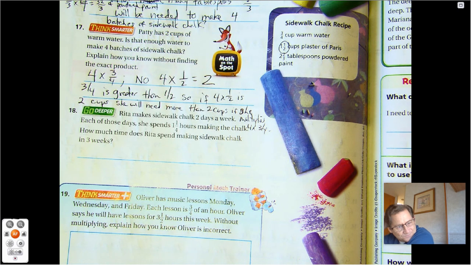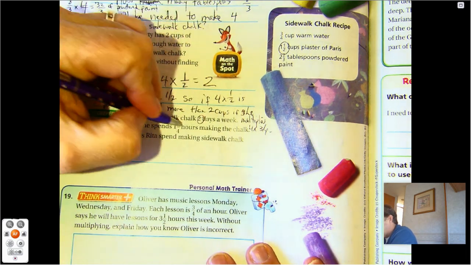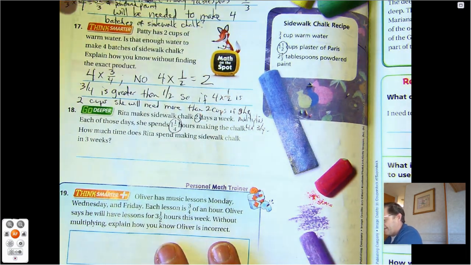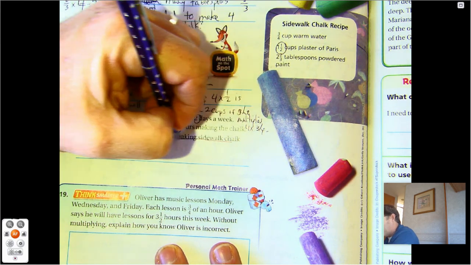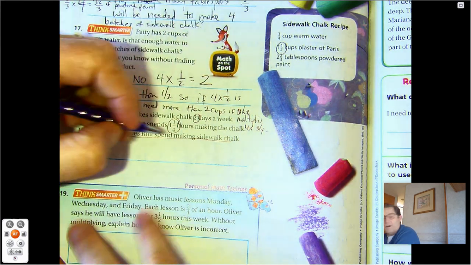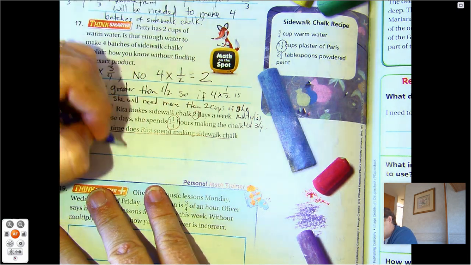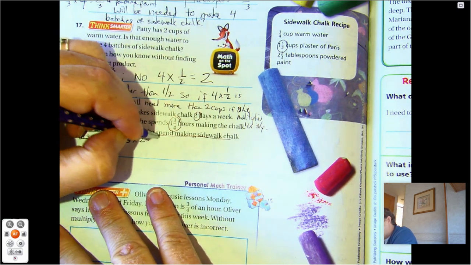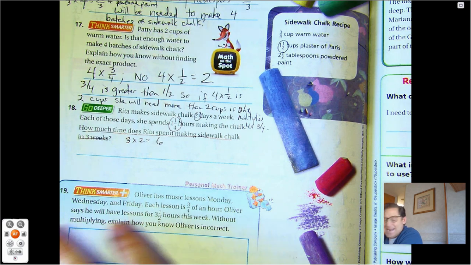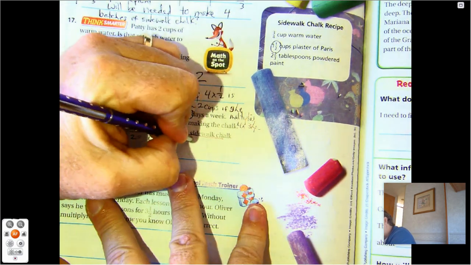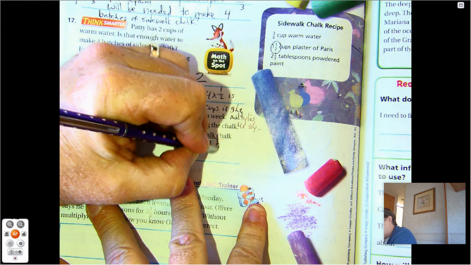All right, so Rita makes sidewalk chalk 2 days a week. Each of those days, she spends 1 1/4 hours making the chalk. How much time does she spend making sidewalk chalk in 3 weeks? All right, so 2 days a week, 1 1/4 hours per day. How much does she make in 3 weeks? All right, so 2 days a week for 3 weeks. So 3 times 2. She's going to make sidewalk chalk 6 days. 6 days times 1 1/4 hours.